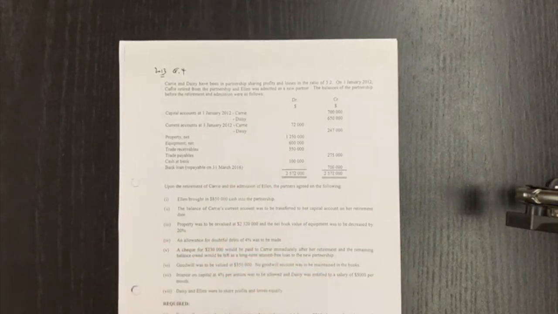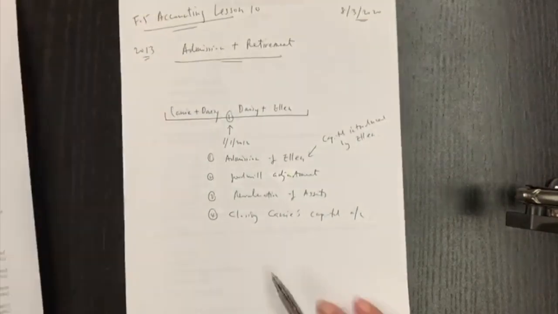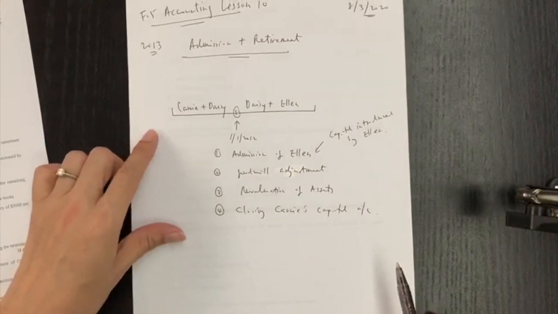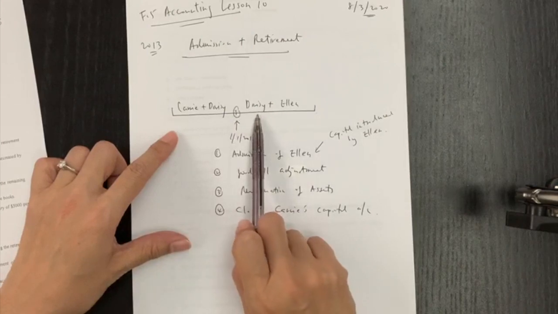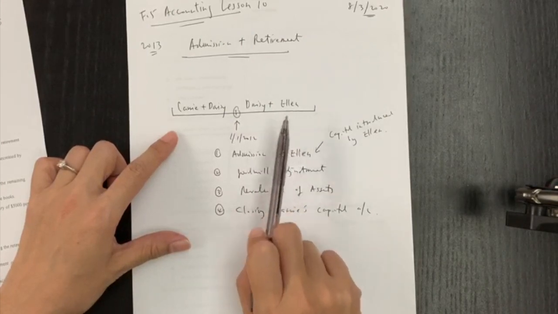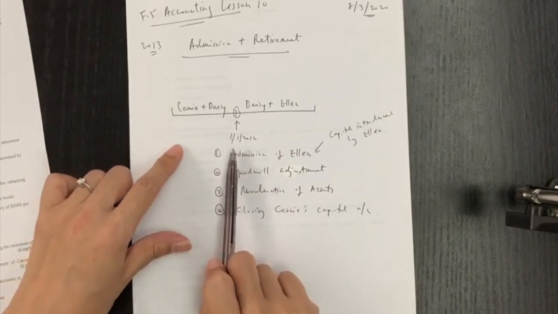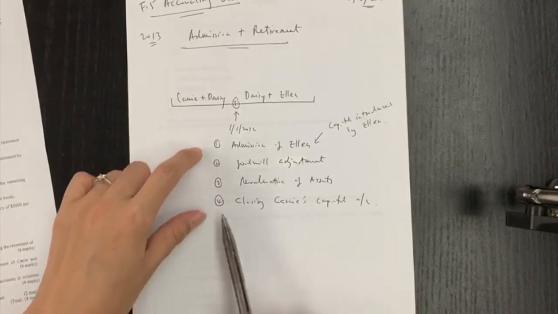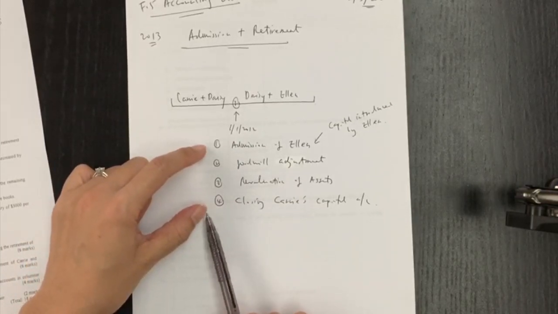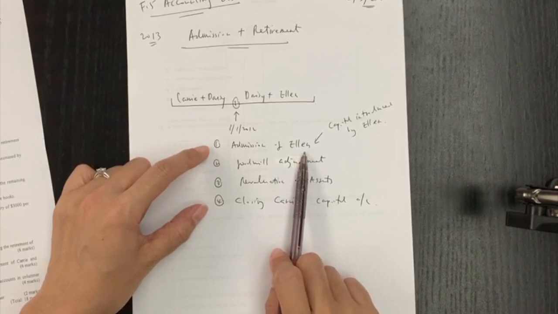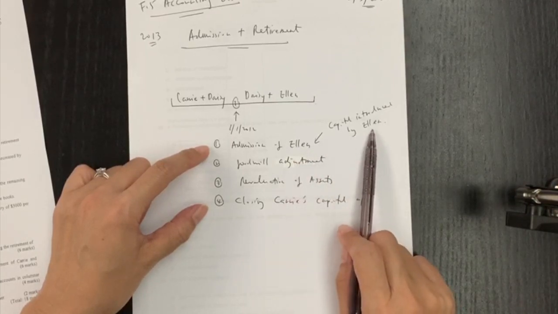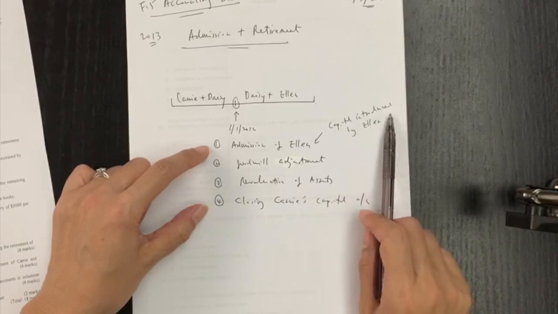Okay, now let's take a look at the diagram here. So the old partners are Carrie, Daisy. Now the new partnership, we have Daisy and Ellen. And the dates here is very important. So on 1st of January. So how many things are there we have to do when we combine admission and retirements? So therefore, number one, we have admission of Ellen. Therefore, who has to bring money into the partnership? Of course, the new partner. The new partner is Ellen. So that we have capital introduced by Ellen.